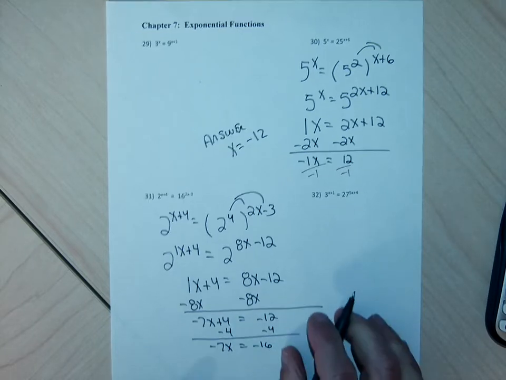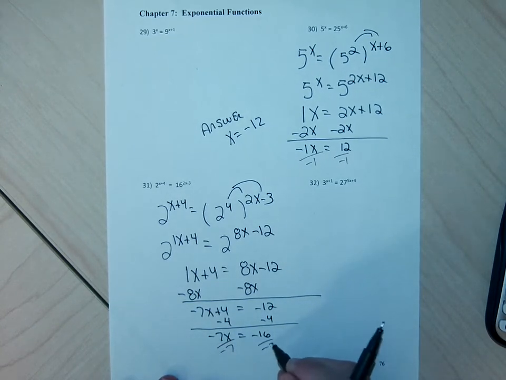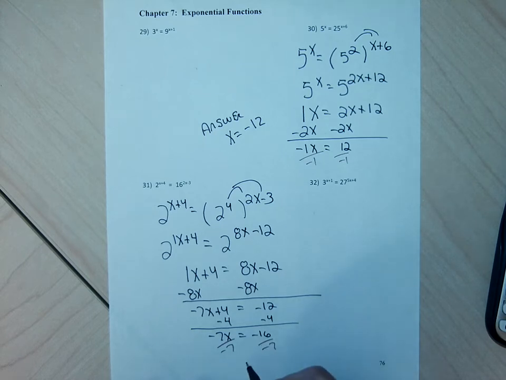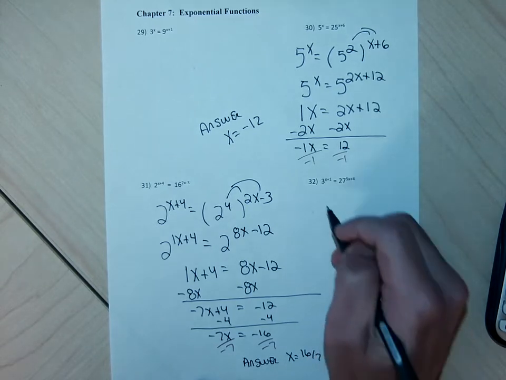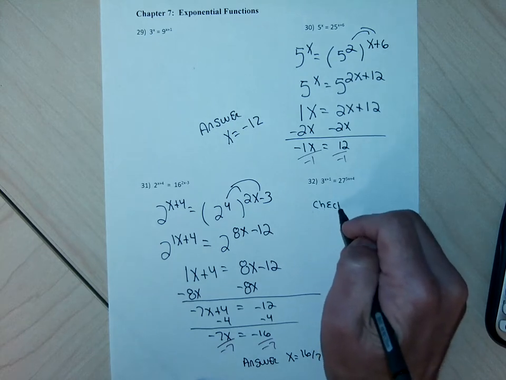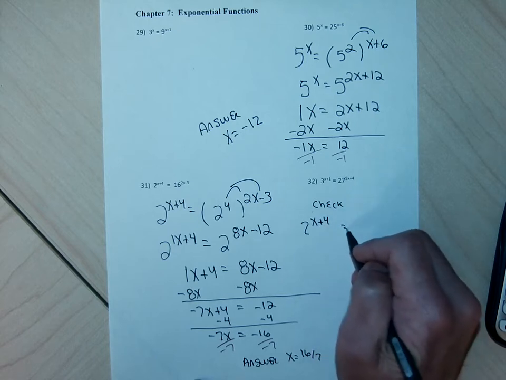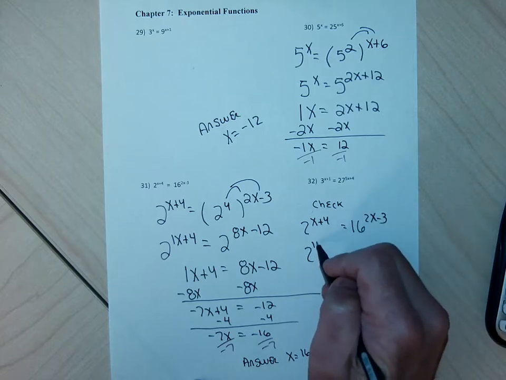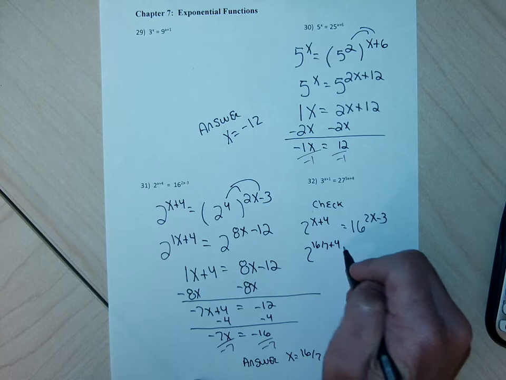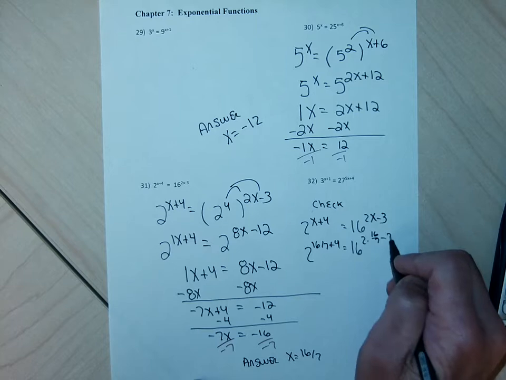Both the numbers are negative on the right-hand side, so I add them to combine them. And then divide by negative 7, divide by negative 7. I think, if I haven't made a mistake, the answer is 16 over 7. I should definitely check anytime I get a fraction because I don't like to make fraction answers. The original problem is 2 to the x plus 4 equals 16 to the 2x minus 3. I should see if 2 to the 16 over 7 plus 4 equals 16 to the 2 times 16 over 7 minus 3 power.